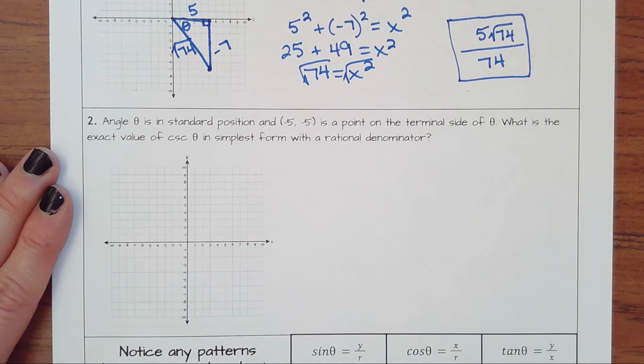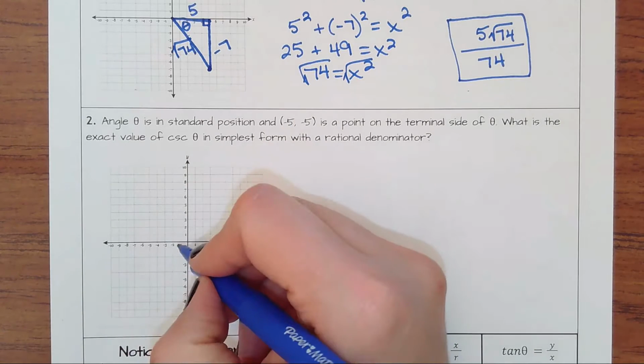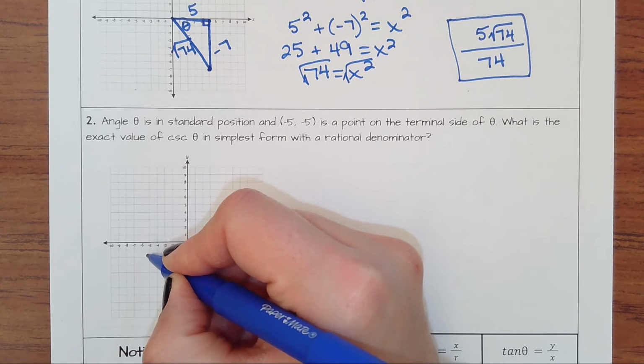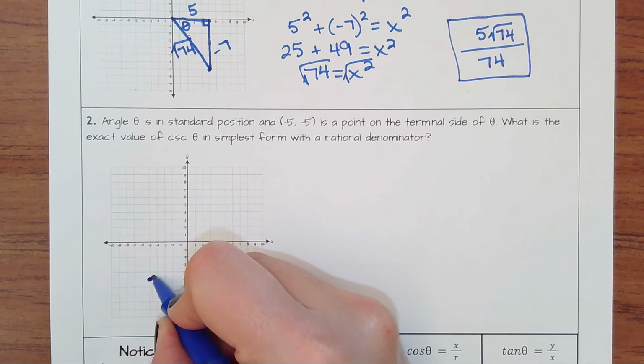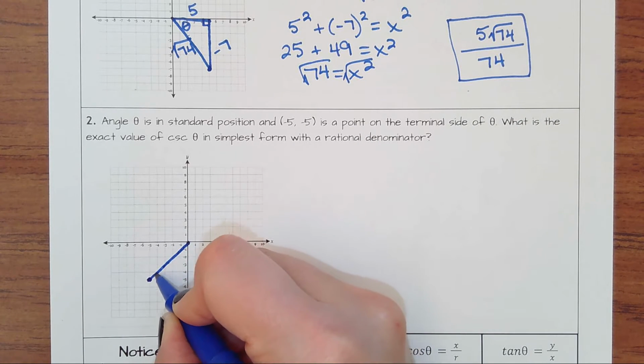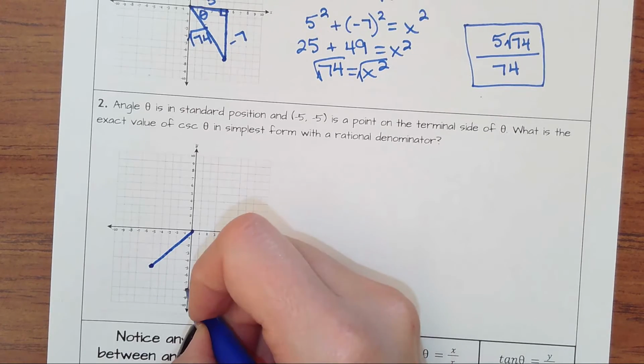All right, number 2, we've got a new angle, and there's a point at (-5, -5). So we're going to go left and down, make that connect from the origin. So this is a ray. We don't know if it opened counterclockwise or clockwise, it doesn't matter.